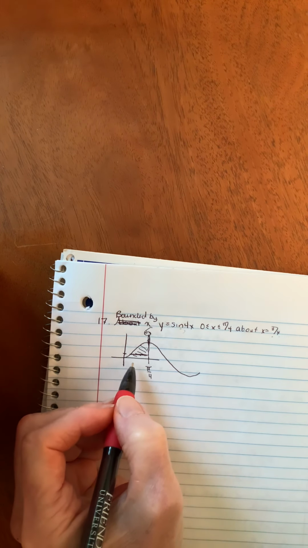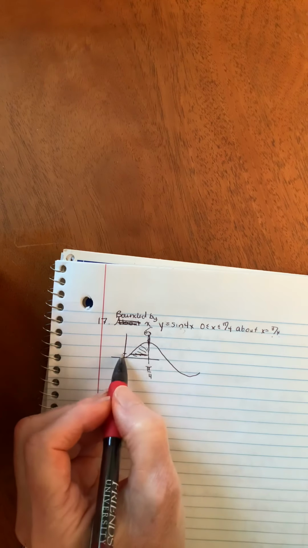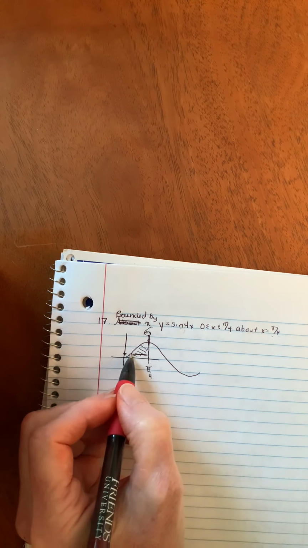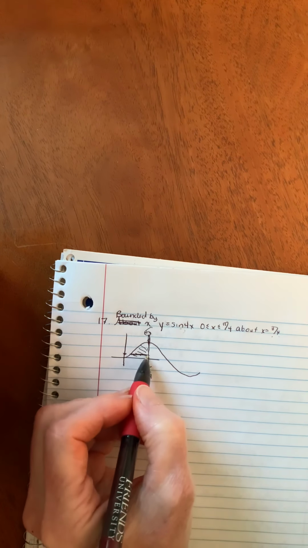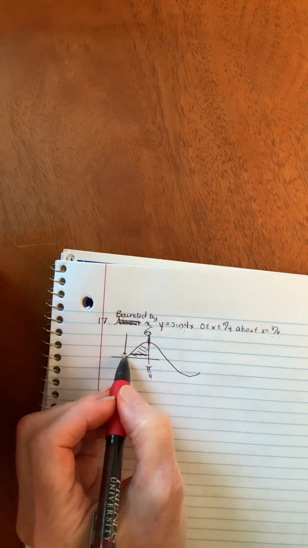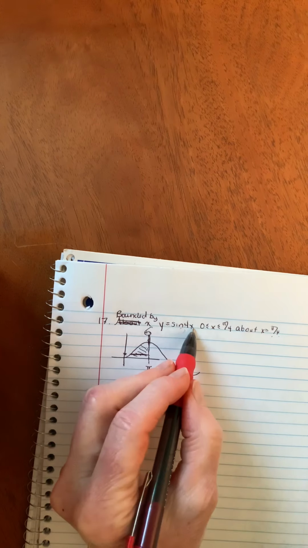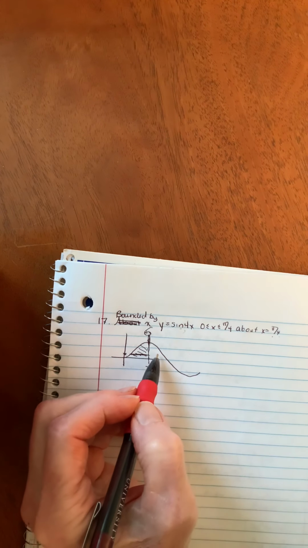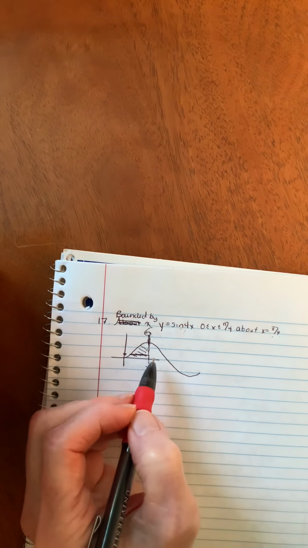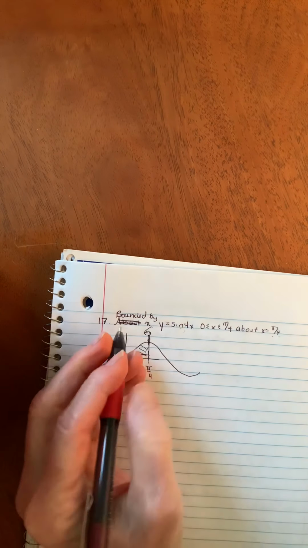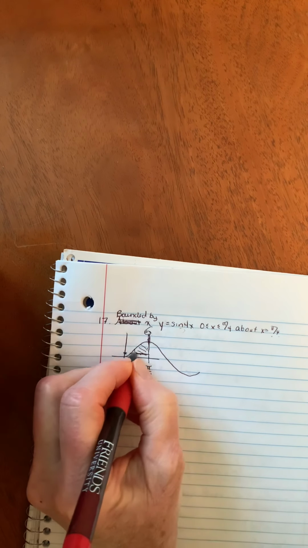Actually, I vote against that, I was thinking something else. I don't want to do that because I don't want to solve this for x. It's going to be arcsine, and that's not impossible, but it's easier to do with shells. So let's do this with shells.